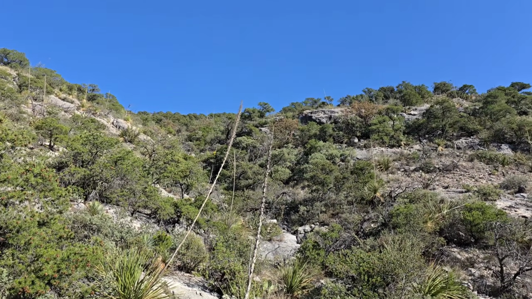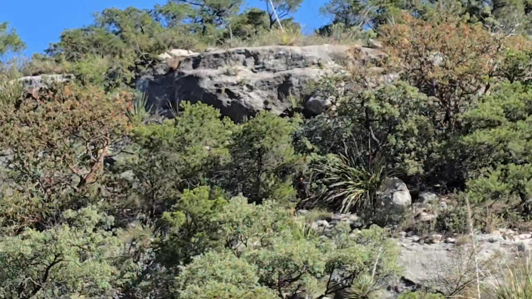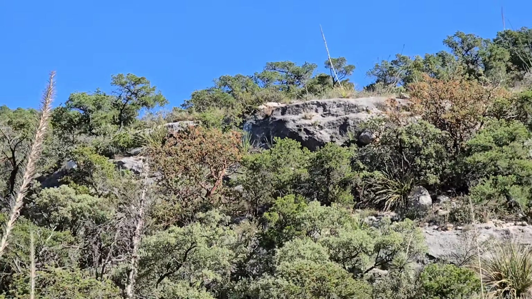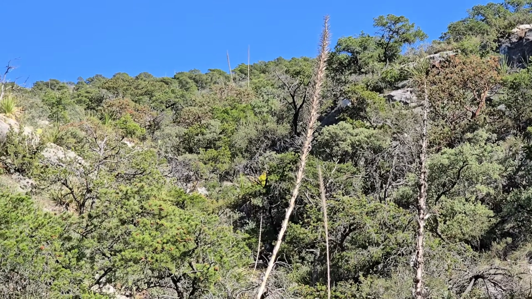Oh, there's some Madrones up there. Oh shit, I didn't even see them. Look at that. Okay, we're gonna go check those out. Looks like they got a lot of red berries on them too.